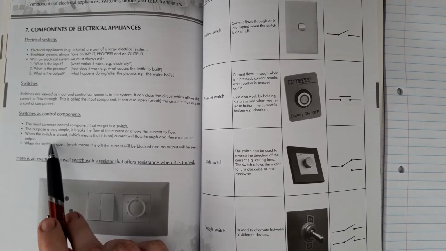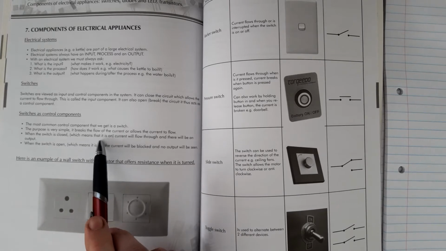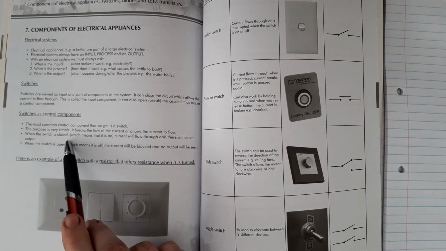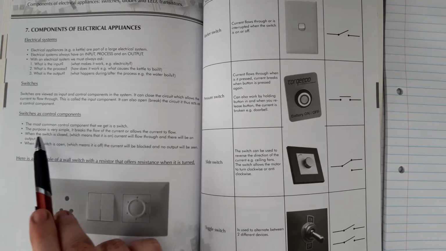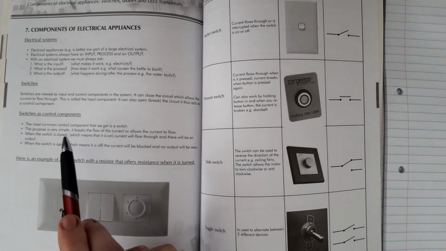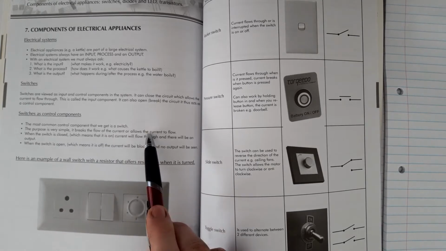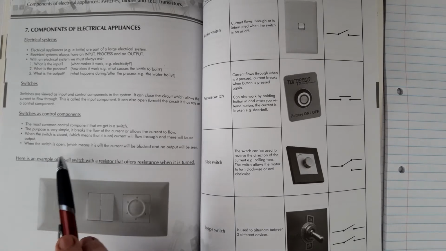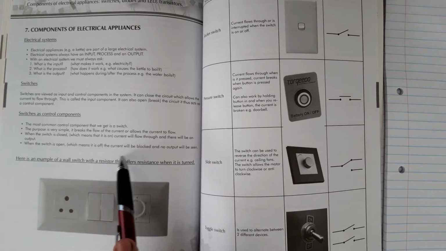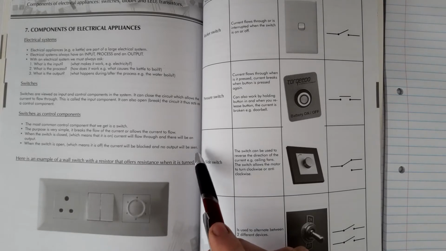It says when the switch is closed, it means that it is on. All right, so don't confuse yourselves. A lot of times we get confused because our brain automatically says closed is not working. But in this case, with an electrical system and a circuit, as soon as we close the circuit, it means that electricity flows through and the circuit would be on, and it would create an output. It says when the switch is open, it means that it is off and the current will be blocked, and therefore no output will be seen.